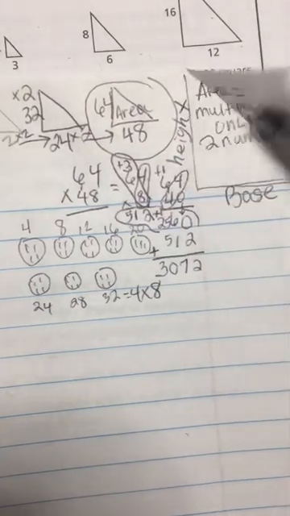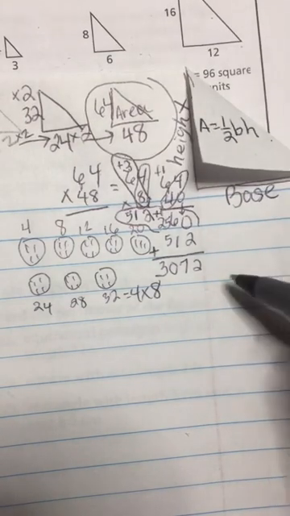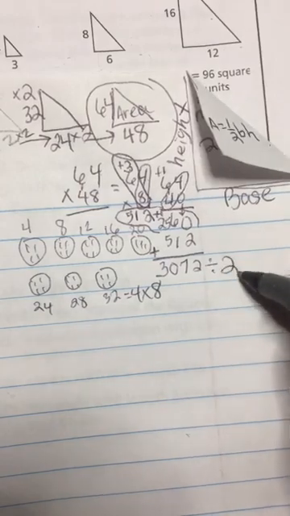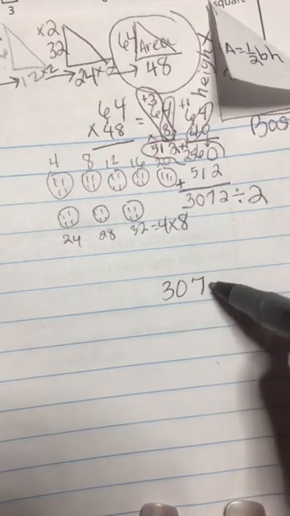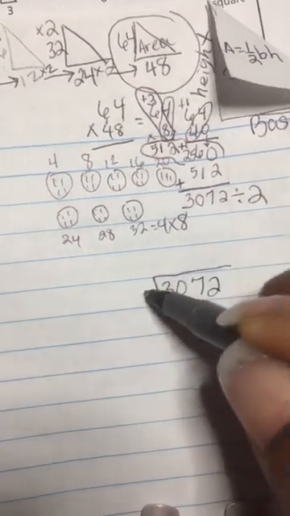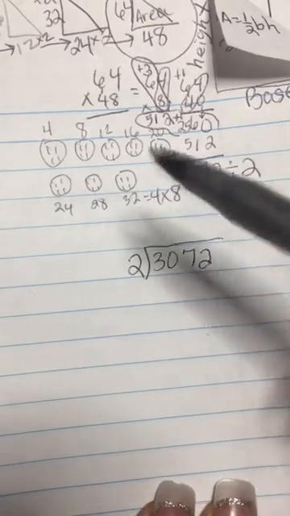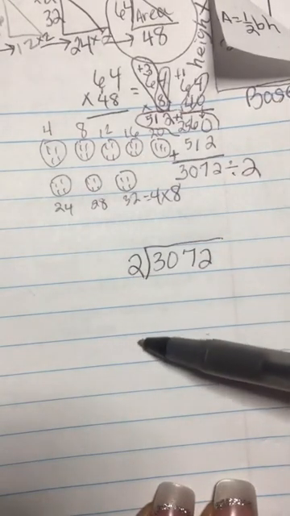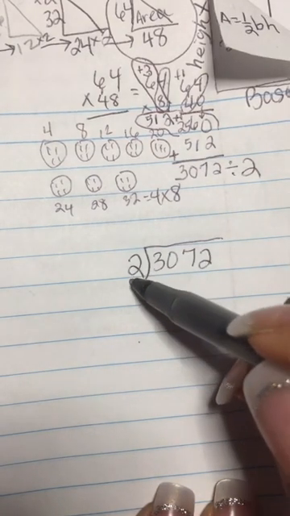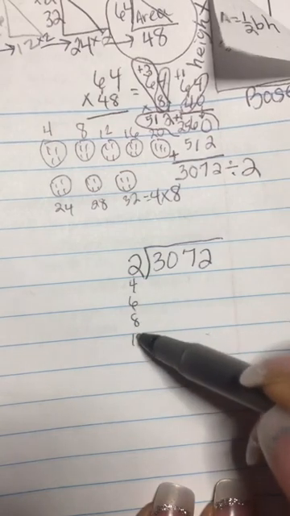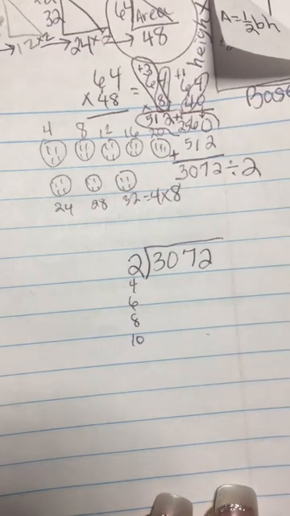But remember, because we're doing a half of this square to form the triangle, we have to divide this by 2, which is long division. So I'm going to put 3072 here, and I'm going to divide this by 2. The first step for division is to go ahead and write your multiples of 2. So multiples mean the answer to the 2 times table. 2, 4, 6, 8, 10. Just write a few. Which one of these multiples is closest to the number 3?